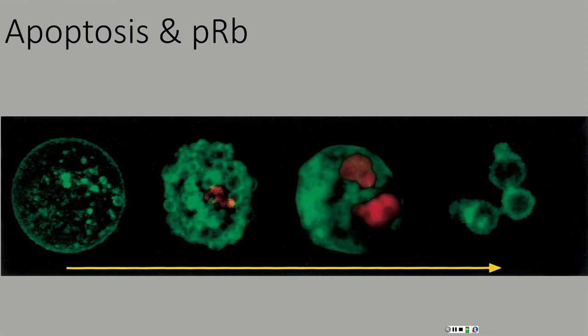If something goes wrong inside the cell, then that feedback doesn't happen. We're building up towards apoptosis, the cell recognizes something is wrong, we do not get that feedback, so apoptosis proceeds and the cell kills itself, which is a good thing because let's say something occurs inside the cell and it is on the verge of becoming cancerous.